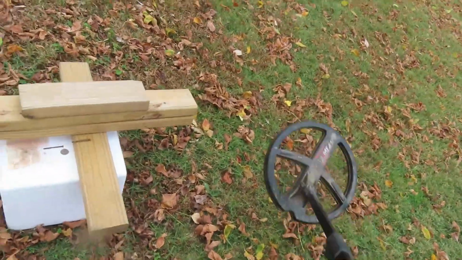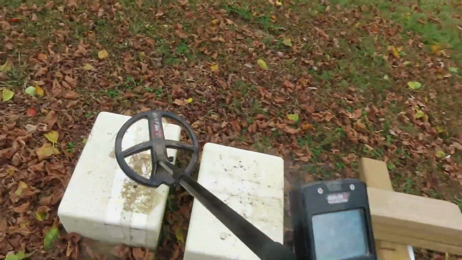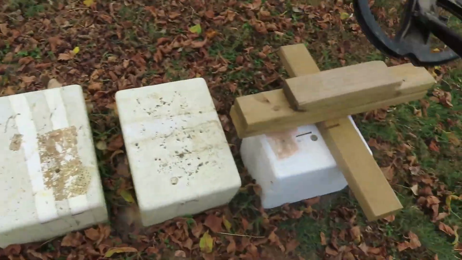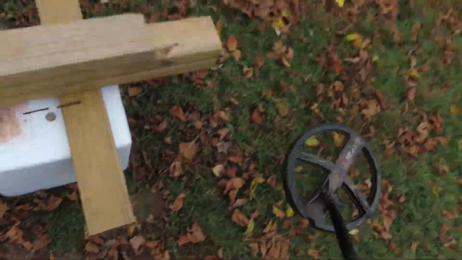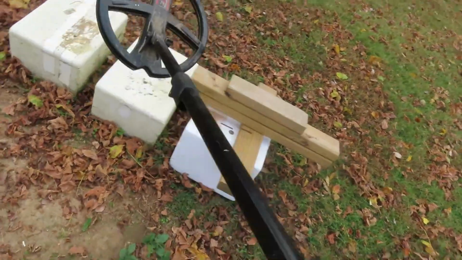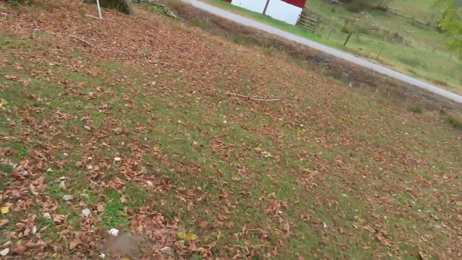So we have a controlled test here of sorts with a U.S. nickel. One nail at the same plane, more or less, and one above that nickel. I showed some videos before, and of course, there's always a few people out there that say the Sharpshooter is full of shit. You might want to think again about that, though.